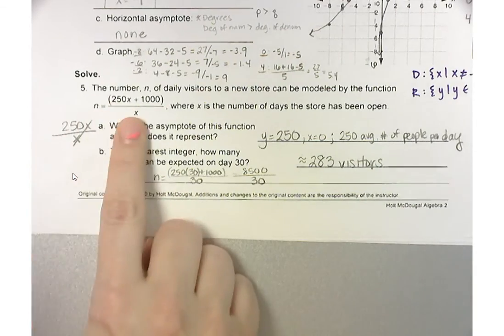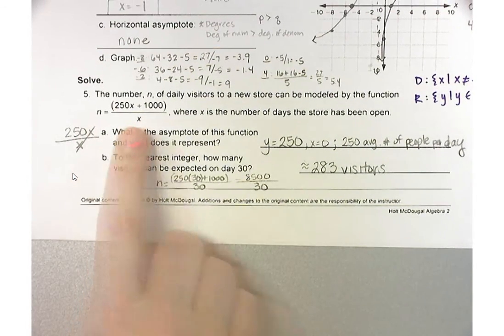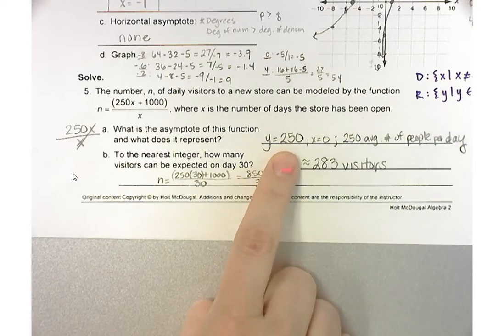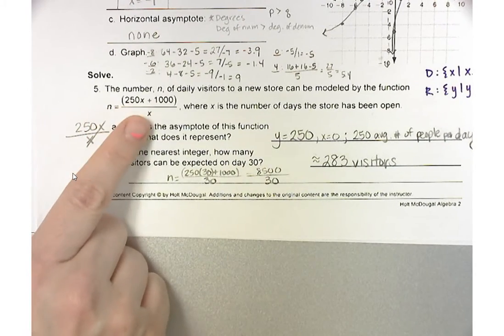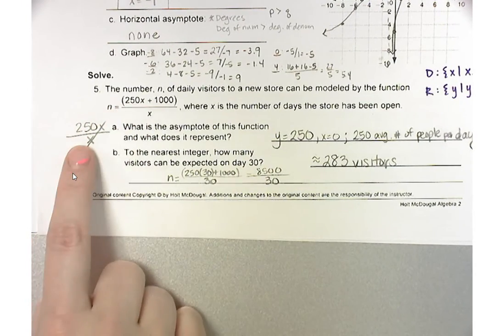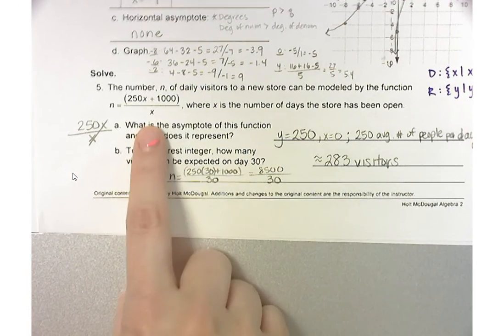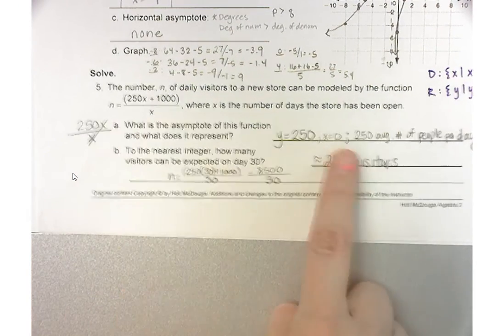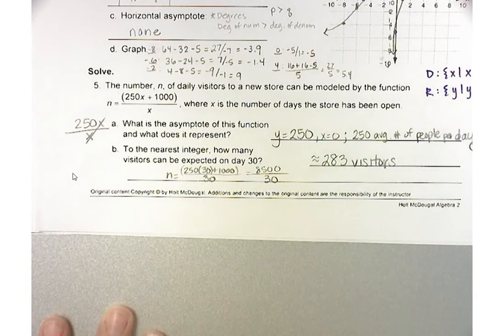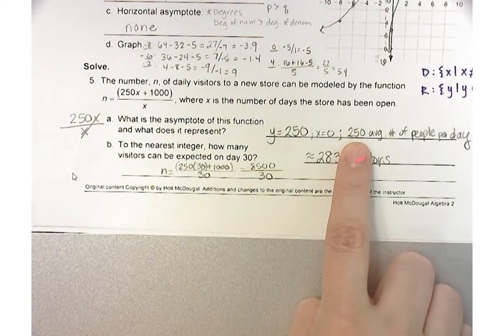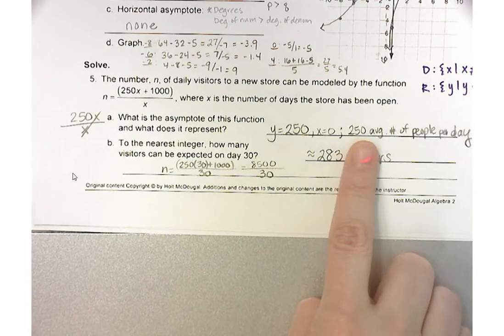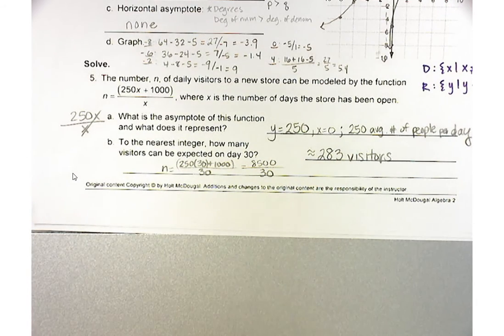And in this case, it would represent 250 is the average number of people a day. Those are the daily visitors. And then to the nearest integer, you had to figure out how many would be expected on day 30. So you're going to substitute in 30 for your value of x. And then you should get about 283. Okay, for the first page.